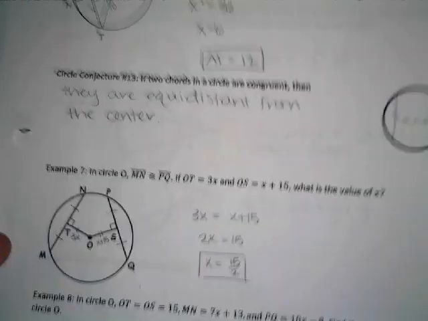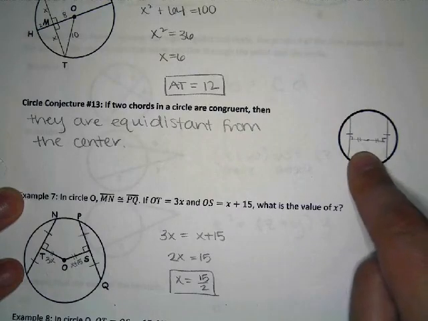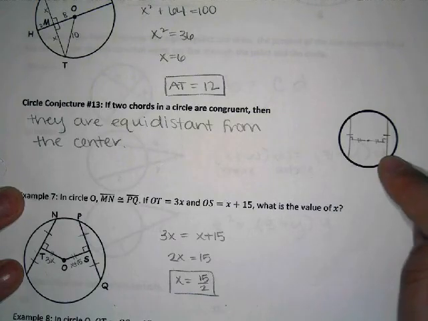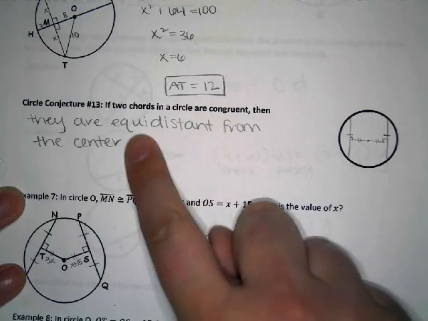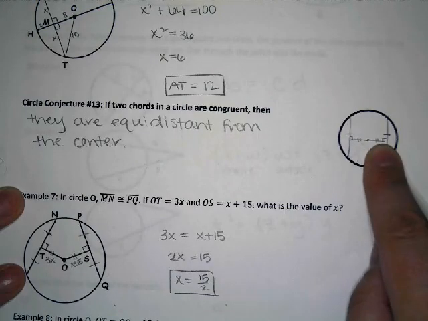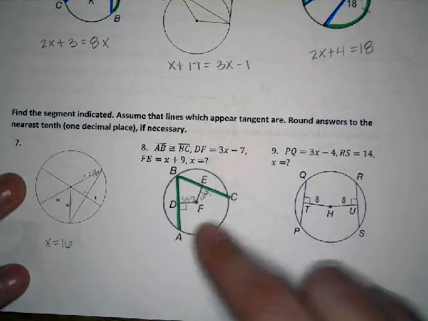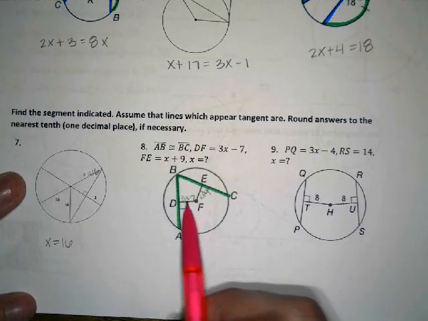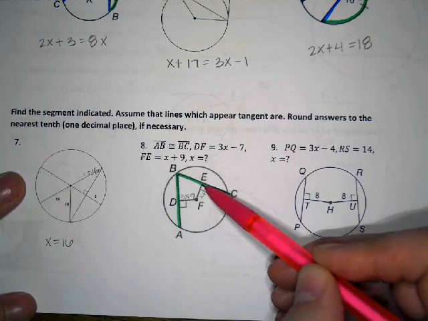Circle conjecture 13 says that if you have two chords in a circle that are congruent, so you have a chord here and a chord here, and you know that they're the same length, then they are equidistant, which means same distance. They are equally distant from the center. So this distance from the center is the same as this distance from the center. That is what we are seeing in problem 8. So we can see this chord and this chord are the same length, which means that this distance from the center is going to be equivalent to this distance from the center.